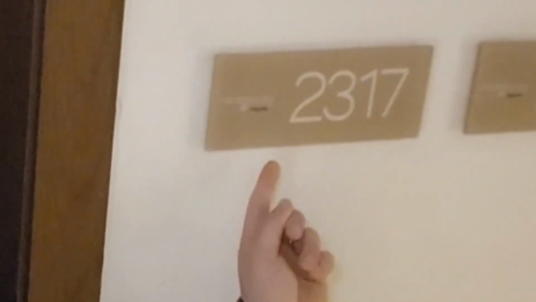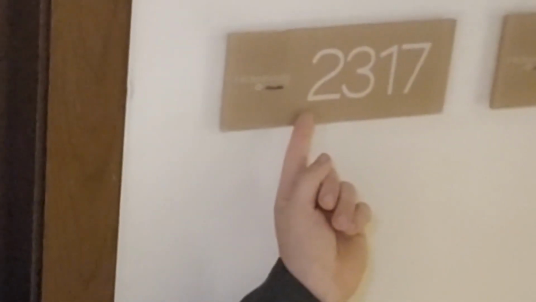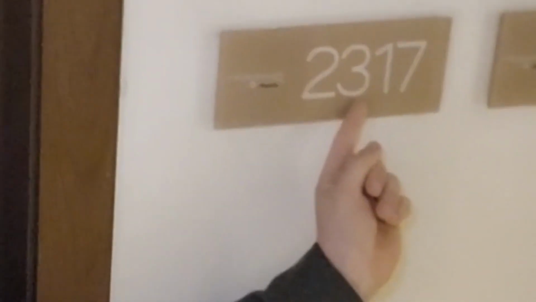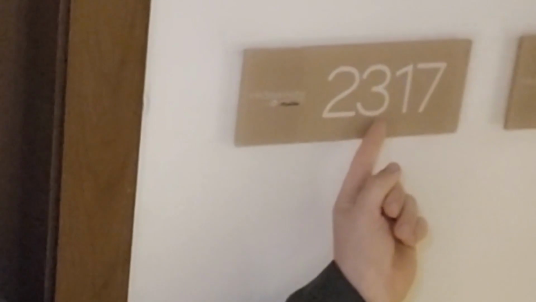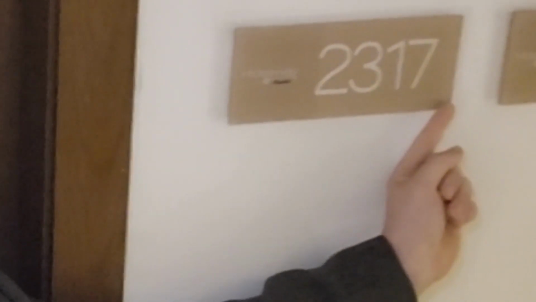Well, like I said, there are 4 numbers to every door. But each place value means something different. Door 2317 means that it's building 2, and we're on the 3rd floor. And on the 3rd floor of the 2nd building, I'm in room 17.